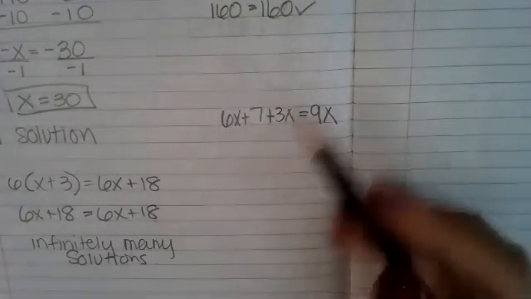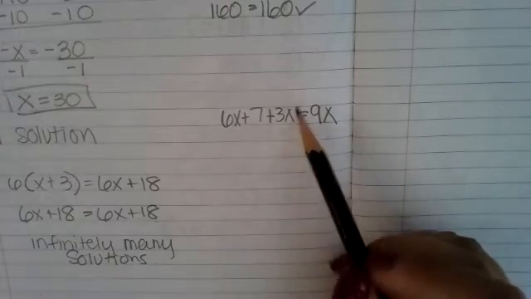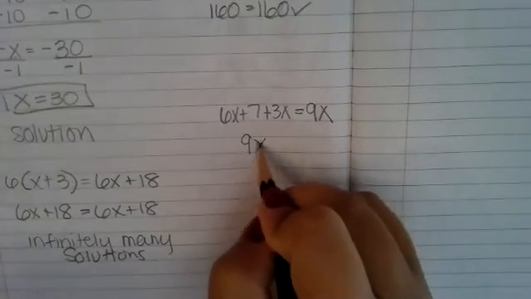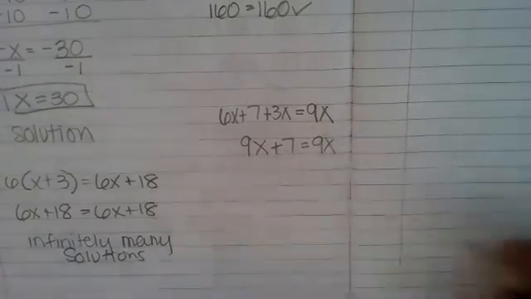When I look at this, I am going to start by simplifying the left side by combining like terms. I have a 6x and a 3x. That's going to give me 9x plus 7, which is equal to 9x.